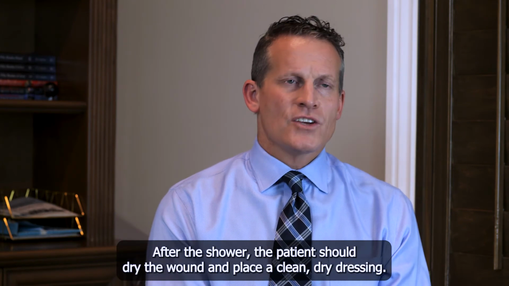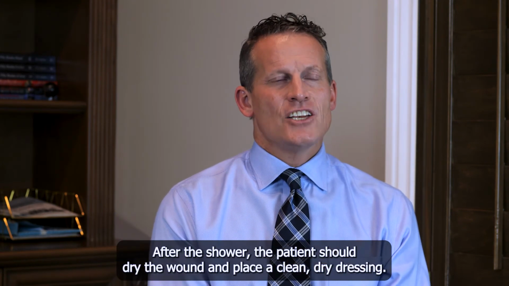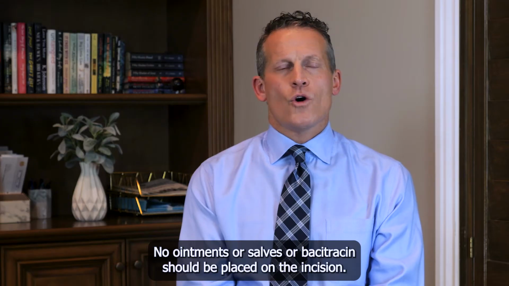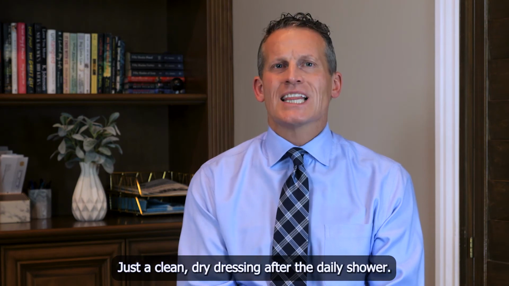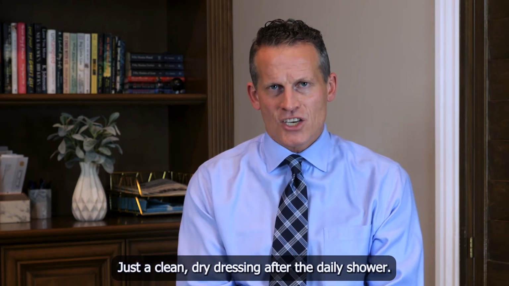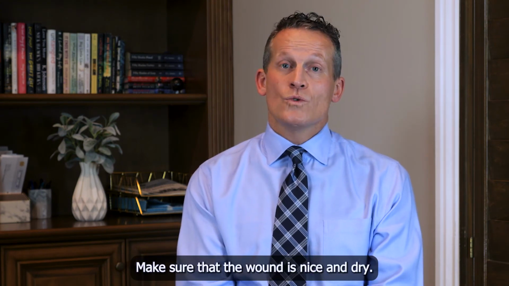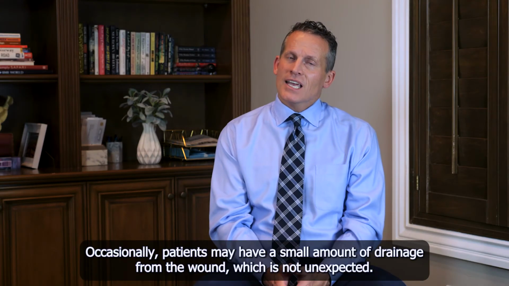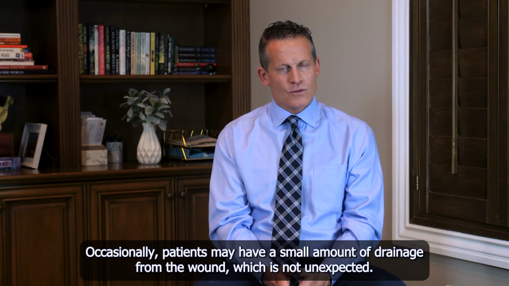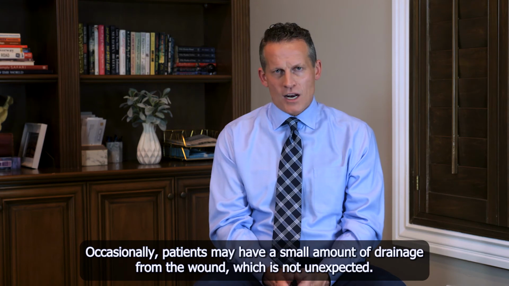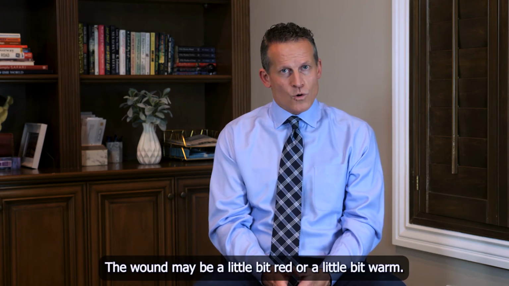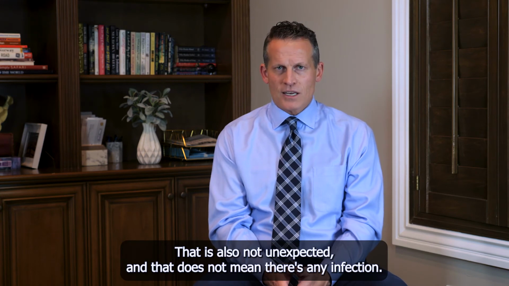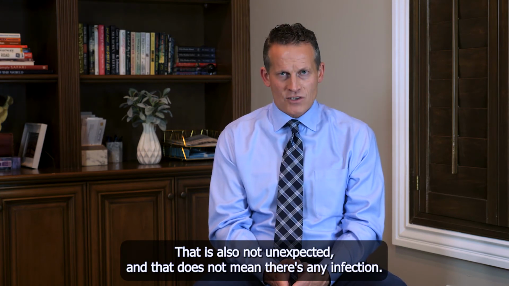After the shower, the patient should dry the wound and place a clean, dry dressing. No ointments or salves or bacitracin should be placed on the incision, just a clean, dry dressing after the daily shower. Make sure that the wound is nice and dry. Occasionally, patients may have a small amount of drainage from the wound, which is not unexpected. The wound may be a little bit red or a little bit warm. That is also not unexpected, and that does not mean there is any infection.